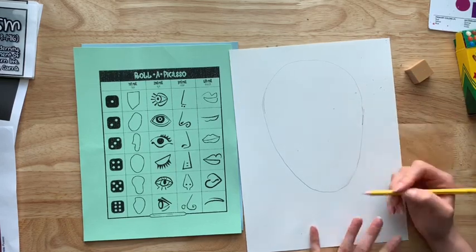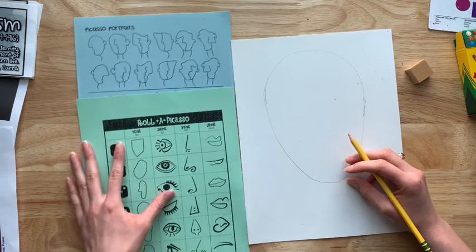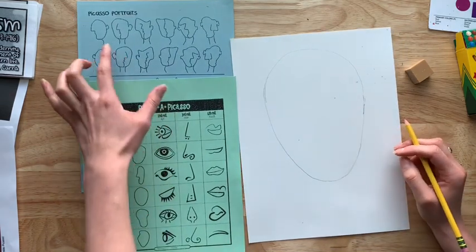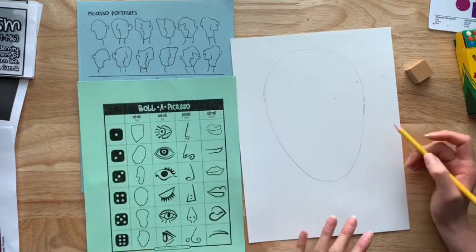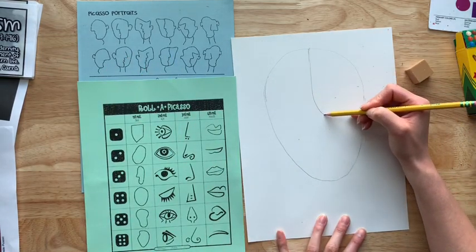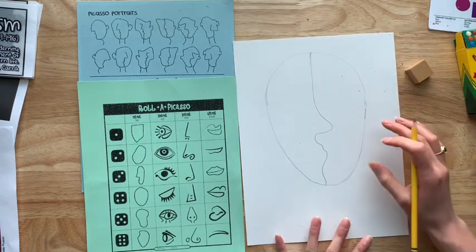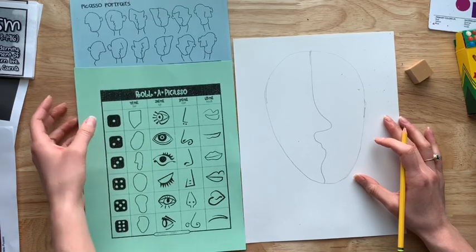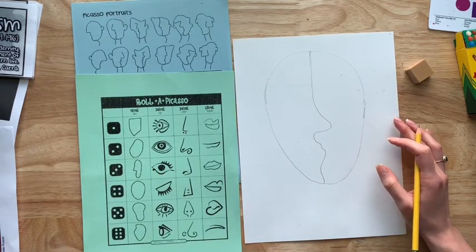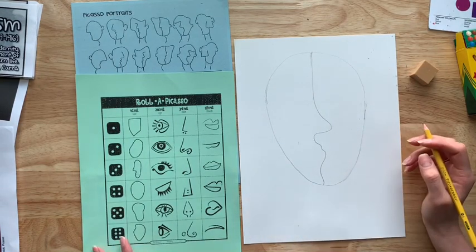Okay, all right, and I'm going to use a combination of both of these handouts. I want to use this green one, and you know what, I kind of want to divide my face up. To look abstract, they're supposed to look pretty funny, pretty wonky as well. So don't get discouraged as you're creating them. The weirder, the better.